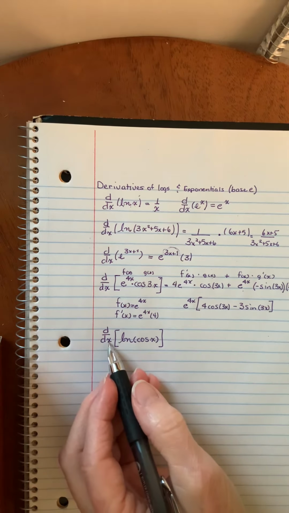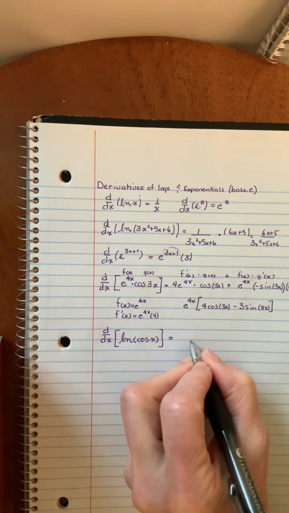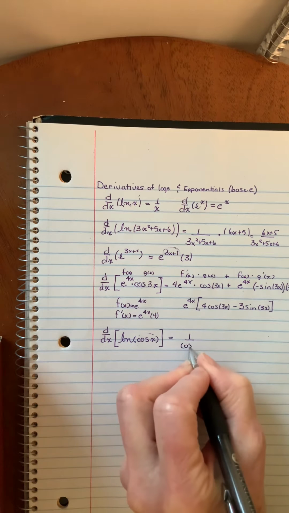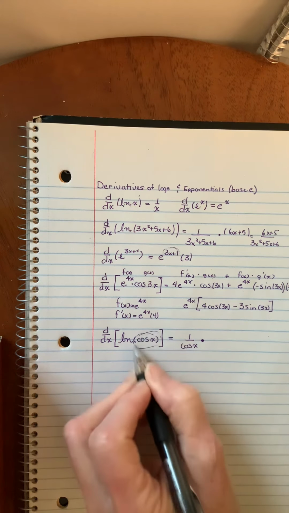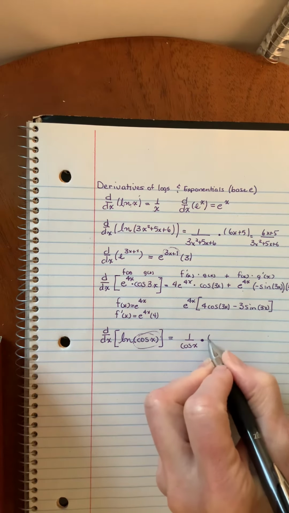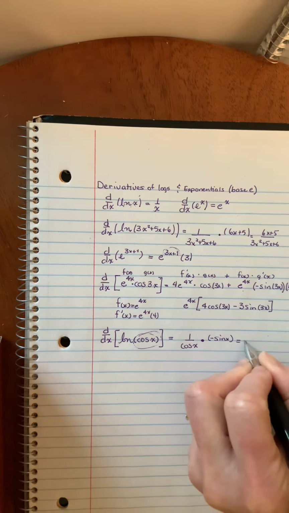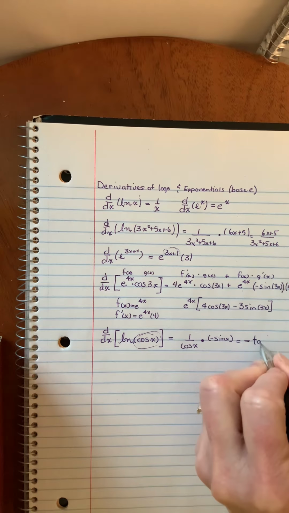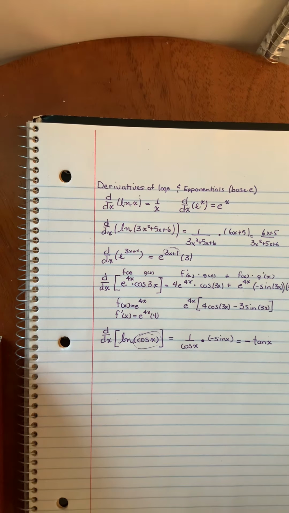If I take the derivative of a natural log, that's the outer function, it is 1 over this, cosine x, times, I've got to do the chain rule, so what's the derivative of cosine? It is minus sine x. Notice the answer to that, it's negative tangent x. We have never been able to get the tangent as an answer to a derivative before.